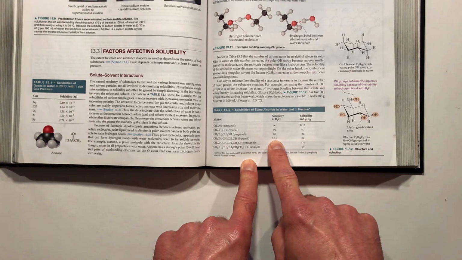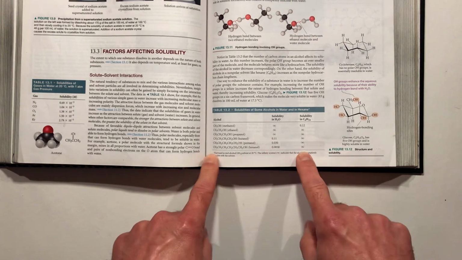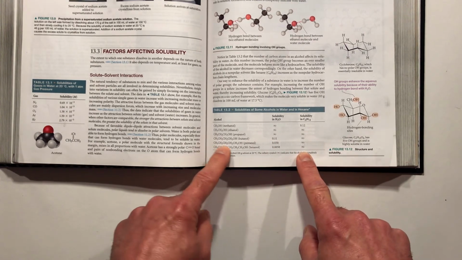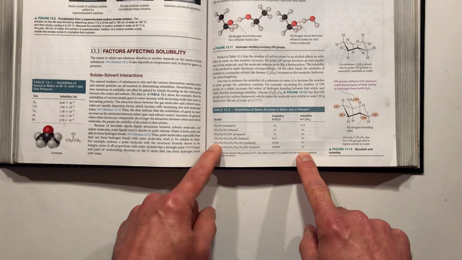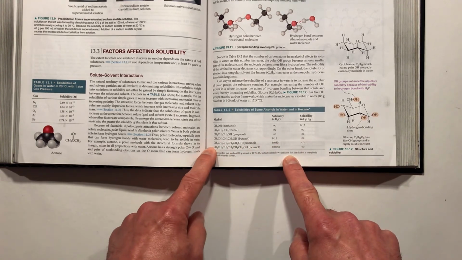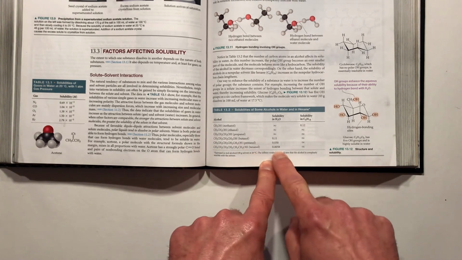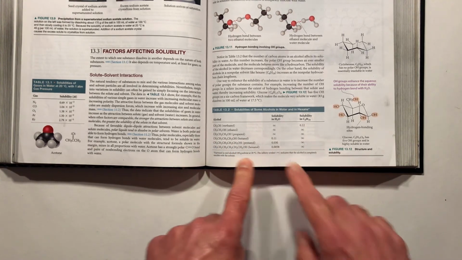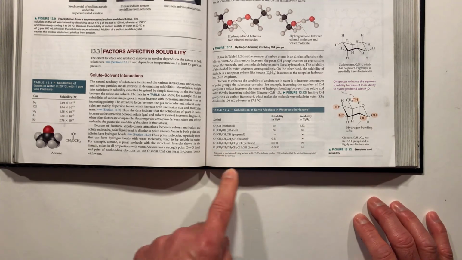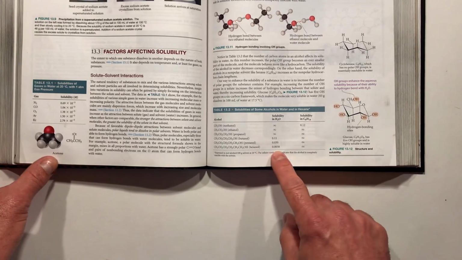So 0.11 grams of solvent would dissolve in 100 grams of water. And then here we see if we have pentanol, where the carbon chain gets a little bit bigger, a little bit less dissolves. If we have hexanol, this is 6 carbons. Pentanol has 5 carbons. Hexanol has 6 carbons in the chain. We get even less solubility. So the longer the carbon chain, the more nonpolar effects we see and the less soluble we see in water.